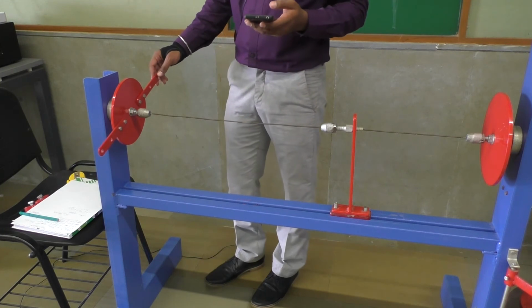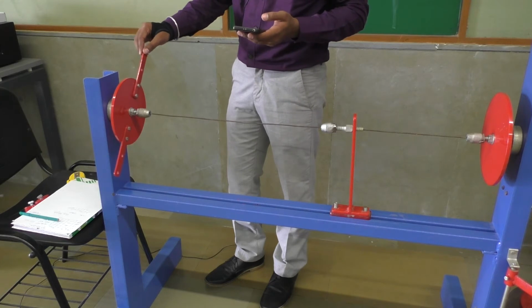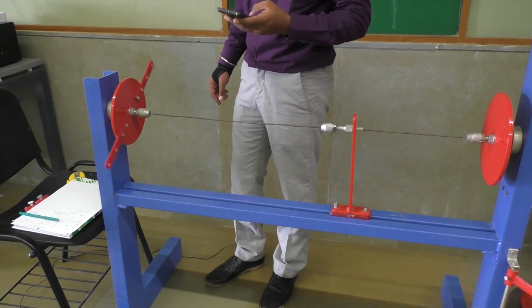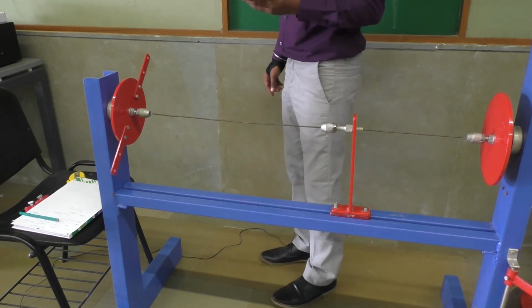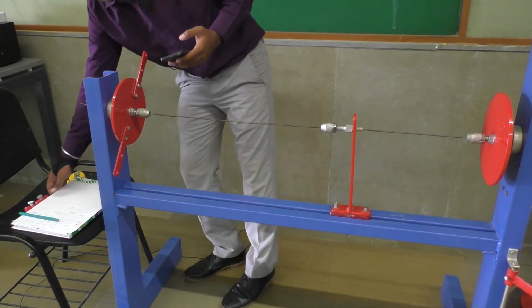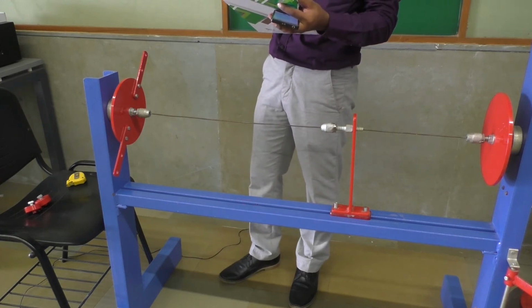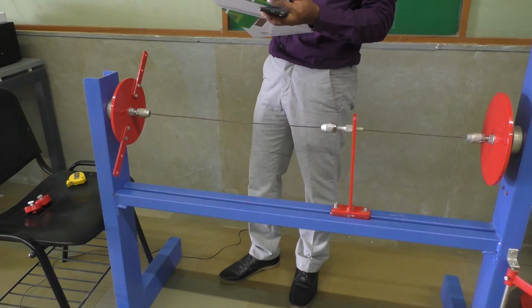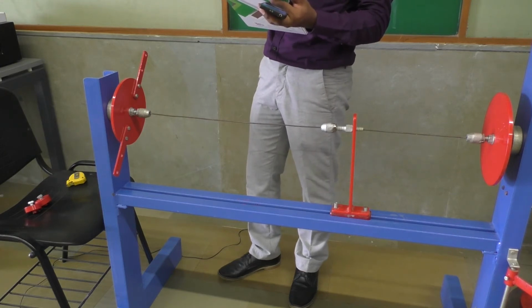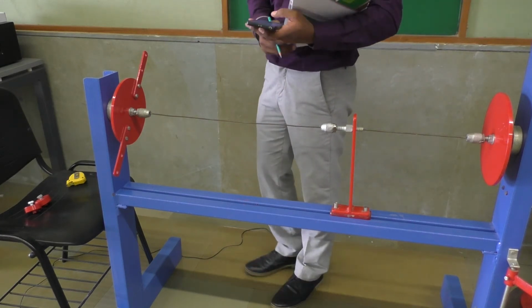So taking the reading for 10 oscillations: 7, 8, 9, 10. So this amounts to 5.68. Once more.